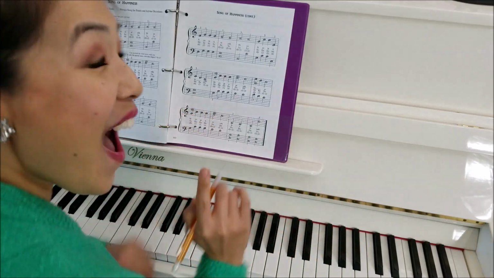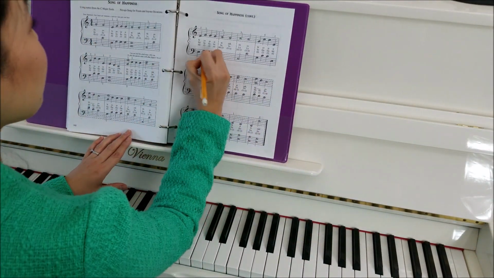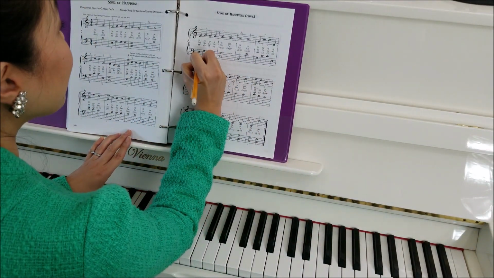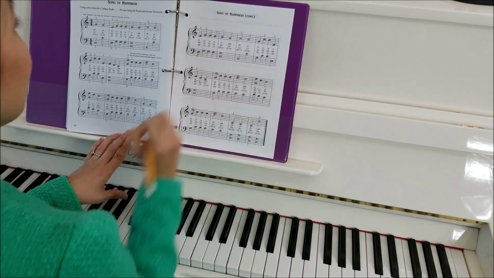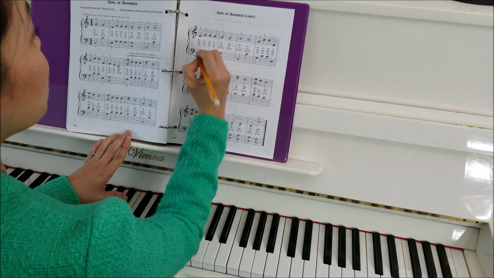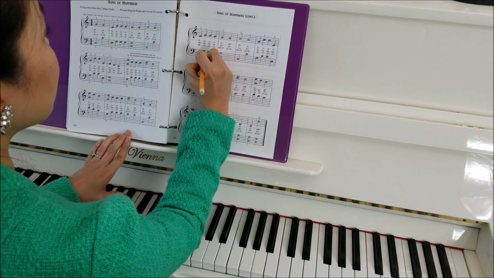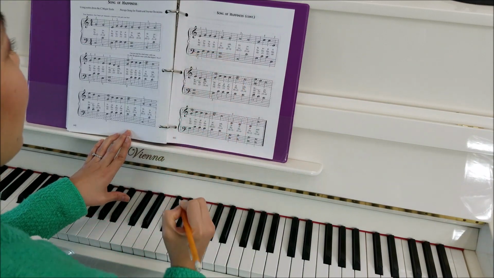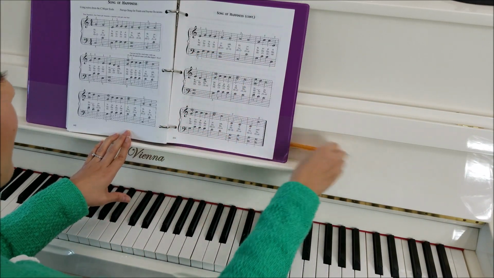So I'll write myself a little note. I want to play this with my 3 finger. And it'll be a little reminder. And I want to play this G with my 1 finger. Well, maybe I'll write it down here. Okay. All right. Very good.